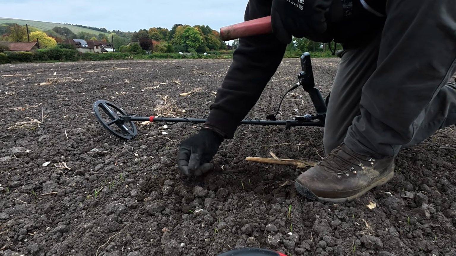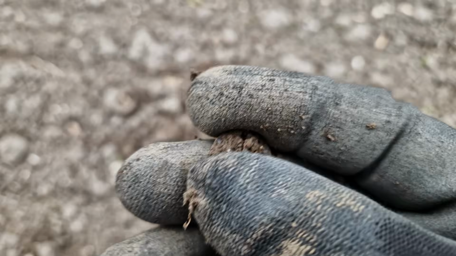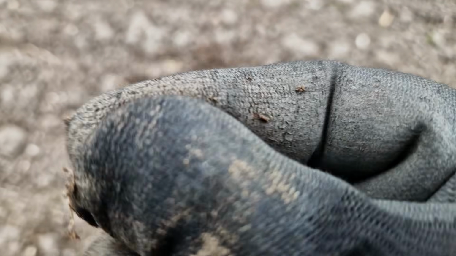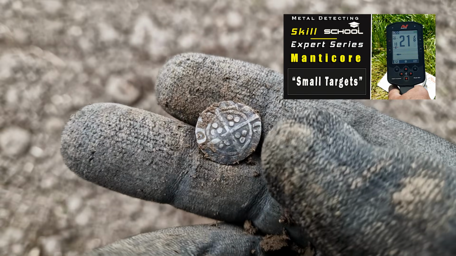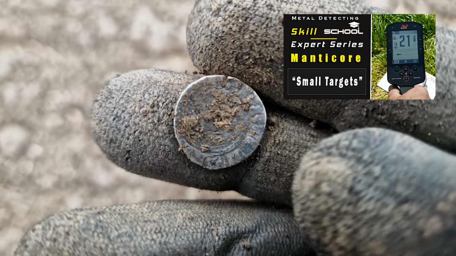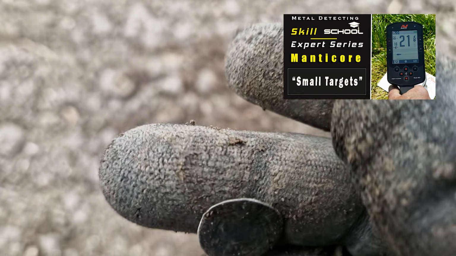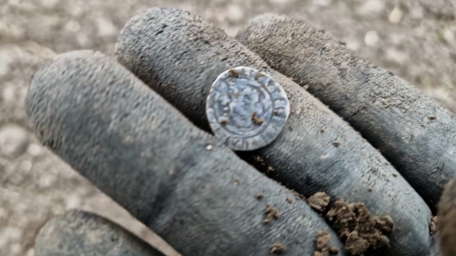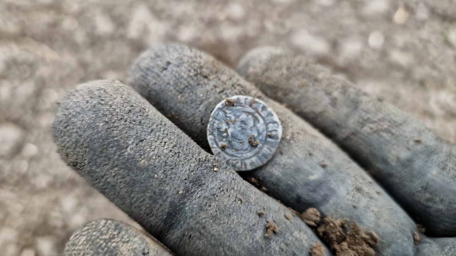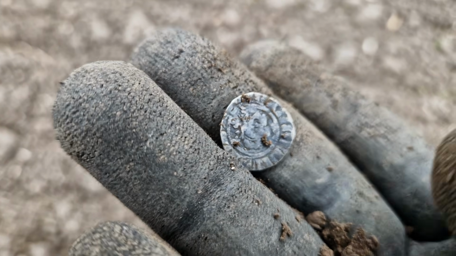There it is. What is it? It's a little hammered coin. Yay! Oh yes, what a good start to the day. Second target as well. A little hammered coin. Brilliant job. You can hear all the iron popping and squeaking on this field.